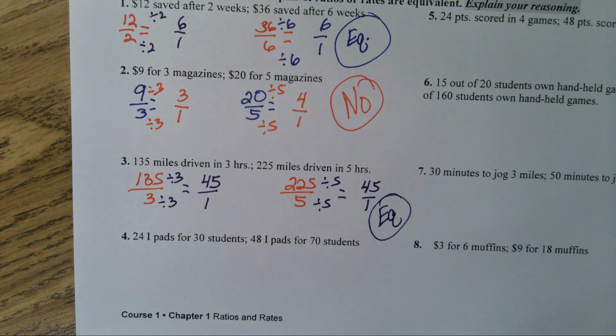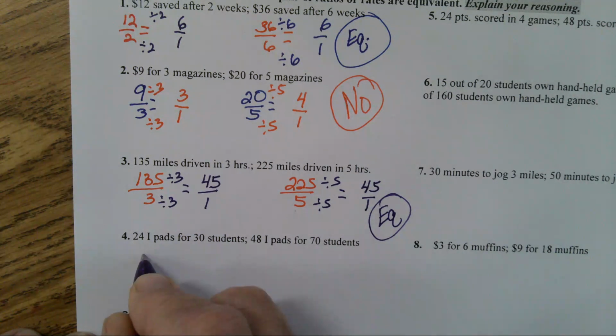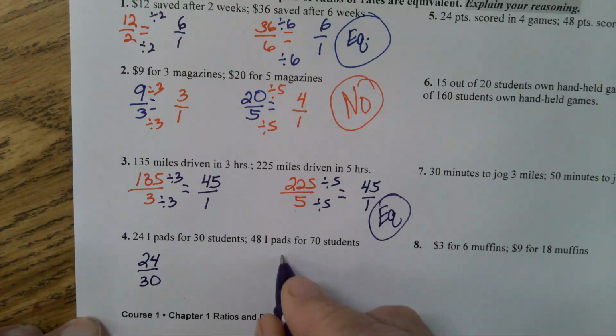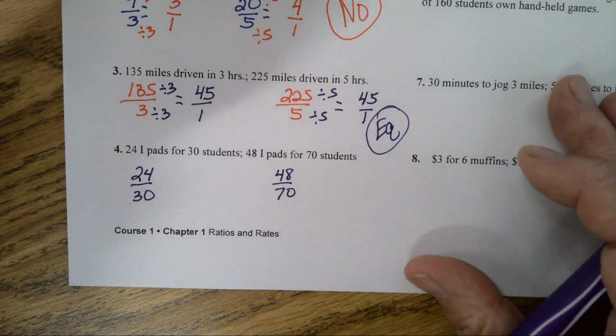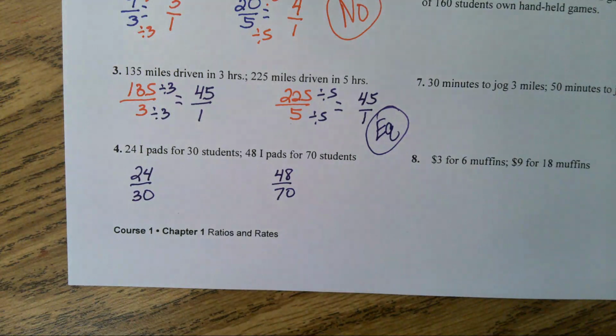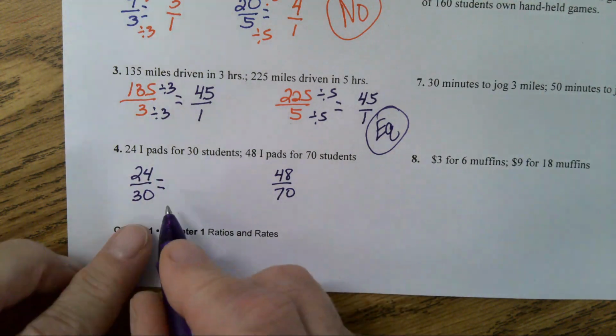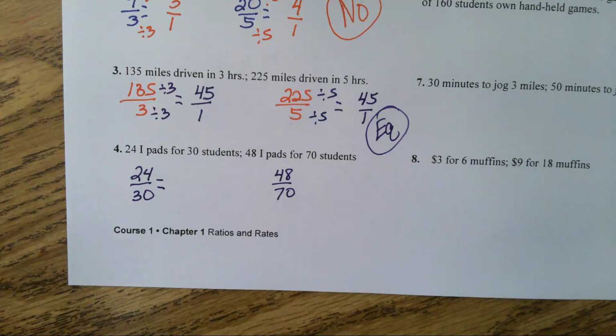24 iPads for 30 students, 48 iPads for 70 students. Okay, 24 over 30 and 48 over 70. I don't think they are equivalent, but we have to do something to make sure. So let's simplify them a little bit. What will divide a 24 and a 30?